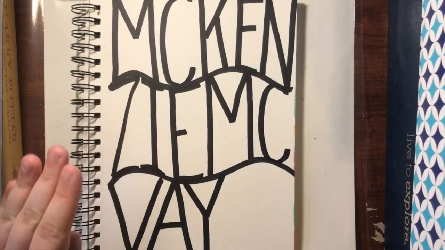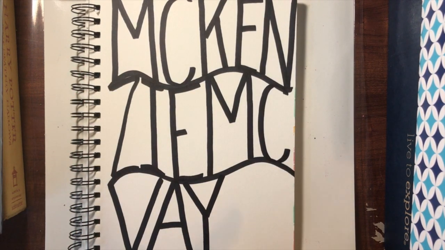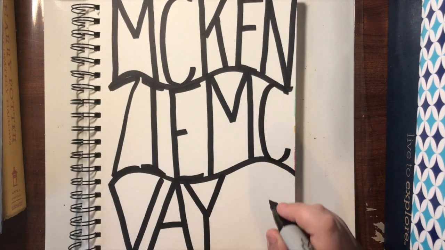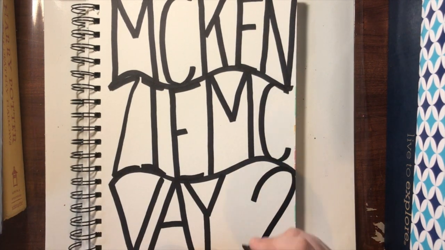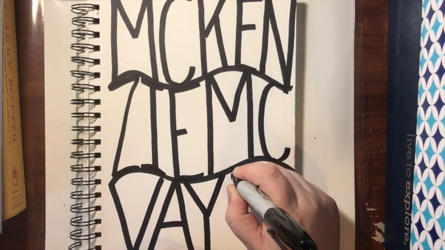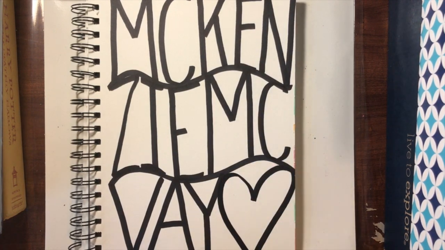So I finished my first name and my last name, and I have a little bit of space, so I'm just going to fill up this space with a shape. I'm just going to do a big heart, just so I have all of my space full.